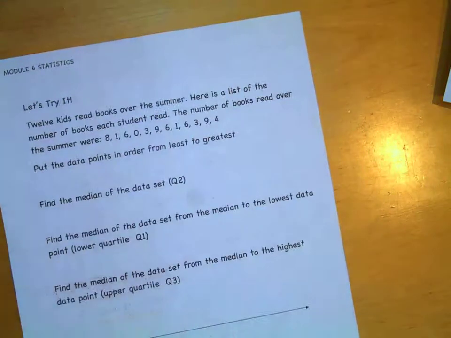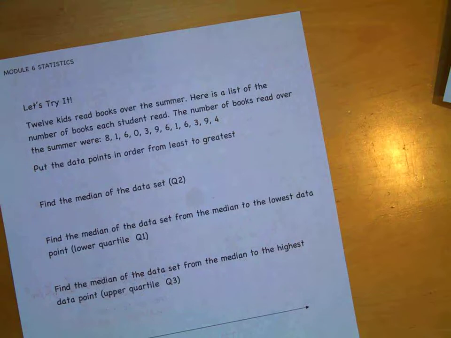Okay, so IQR is really not that hard at all. It's just remembering to order. That seems to be the part that a lot of kids actually forget. So you have to just make sure that you remember the first step of putting them in order, finding the medians and all of the quartiles, and then subtracting the lowest from the highest. Okay, so let's try it.